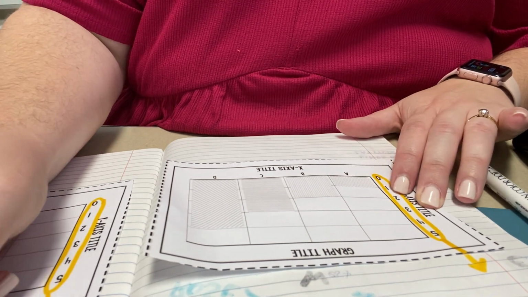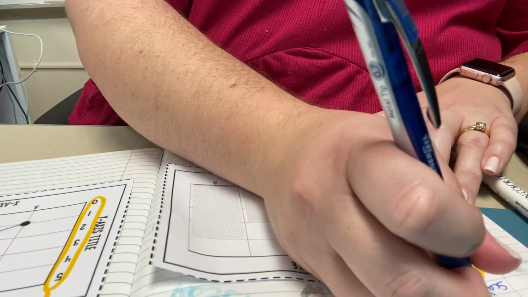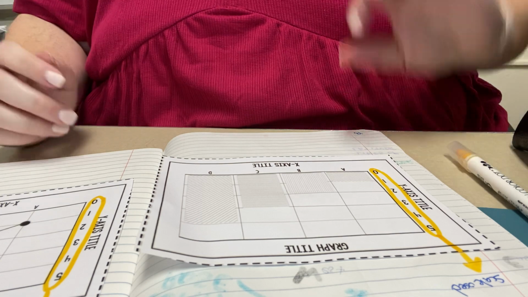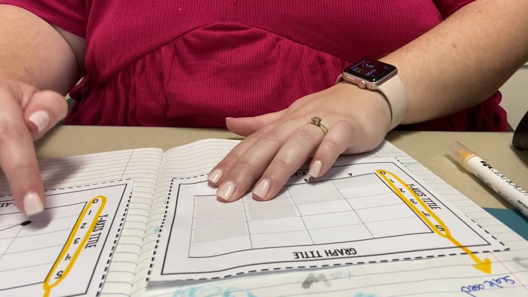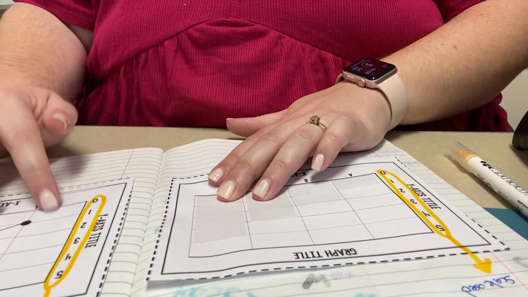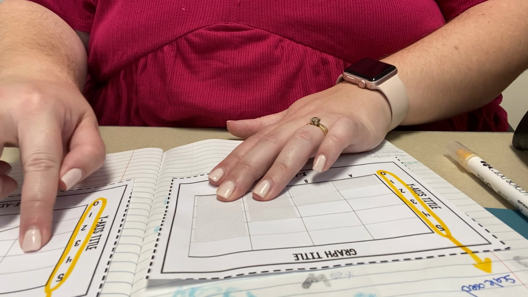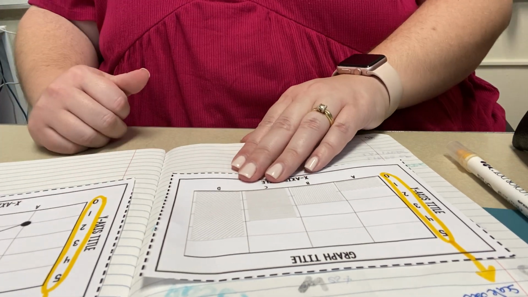Scale used. Sometimes the scale is done by 2s, by 1, by 10, by 100. It just needs to be consistent. So in these cases, each block, each square is worth 1 unit. So when I go 1, 2, 3, 4, 5. Same on the bar graph and the line graph.